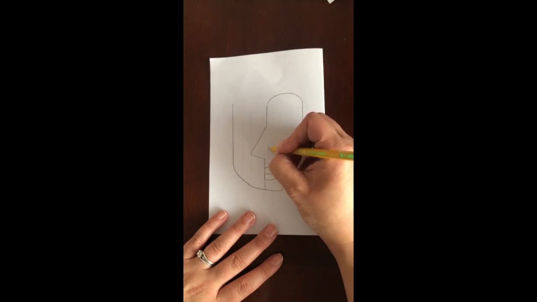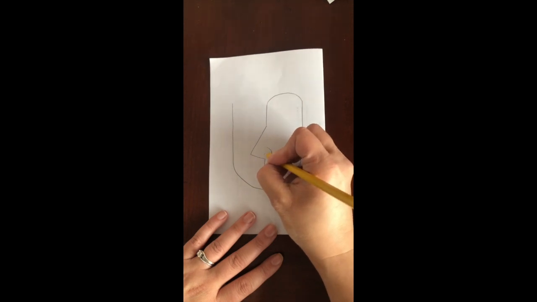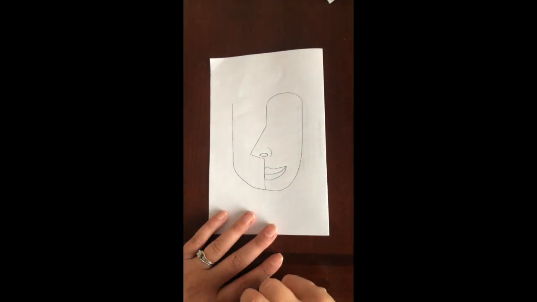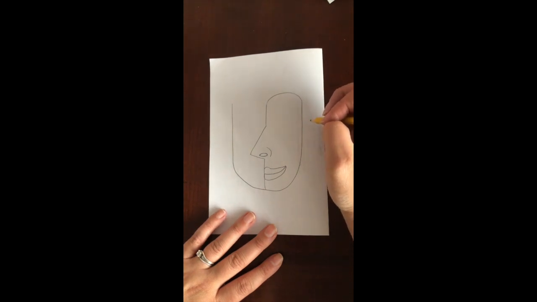We can add the curve of that little hook on the edge of our nose and a small nostril. We would want to make this one skinny because it's from the side. We wouldn't want to make it too thick or too wide. The next thing we want to add is the eye.